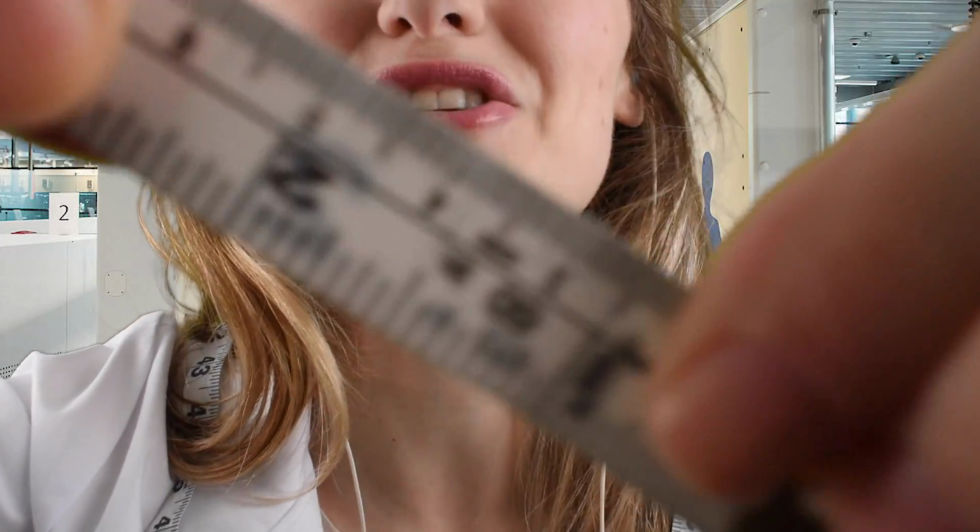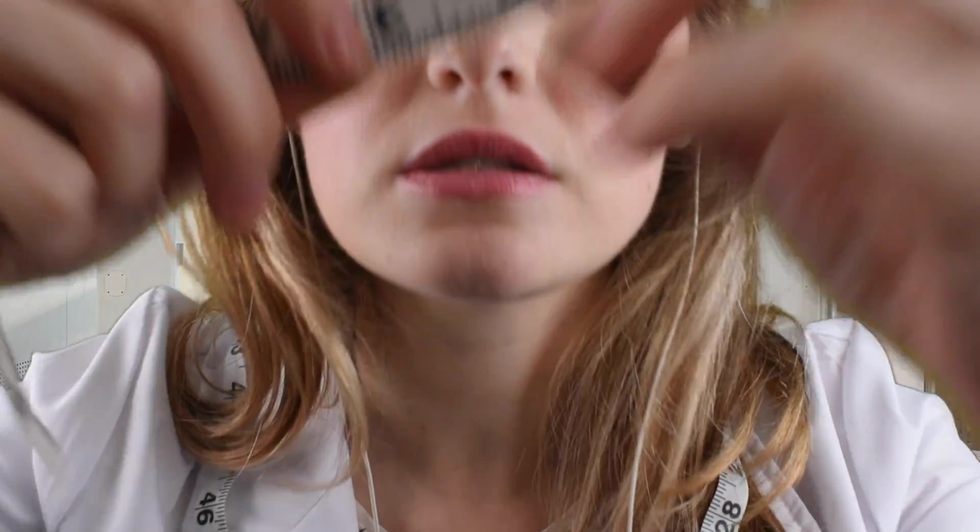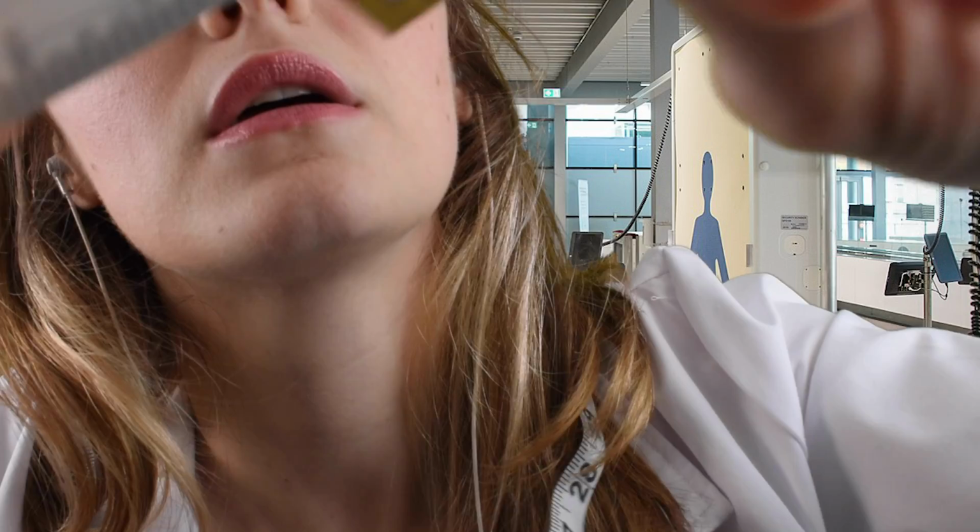Thinking, what haven't I done? Pupil to the center of your mouth. Trust me, we're trying to get all the angles, all the measurements. Pupil to the center of your mouth. Left side is 6. Right side also 6.